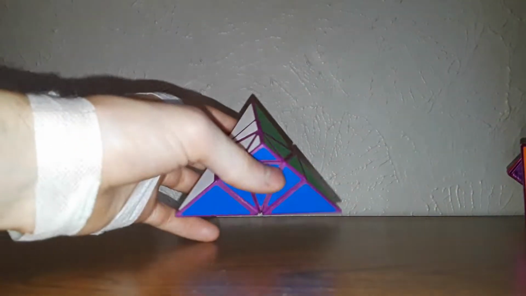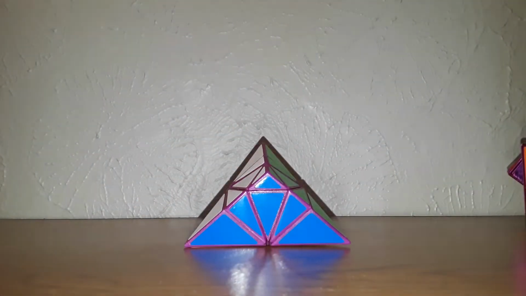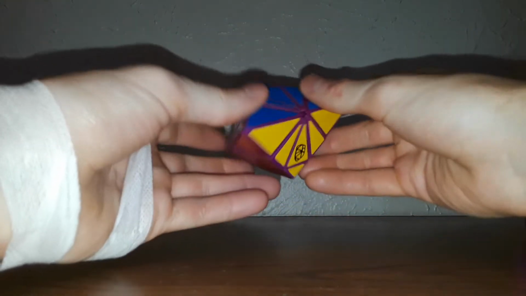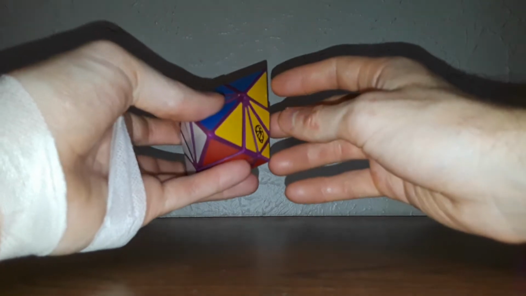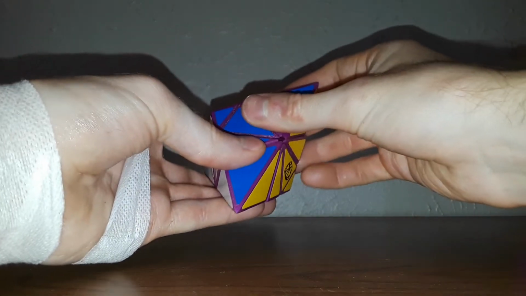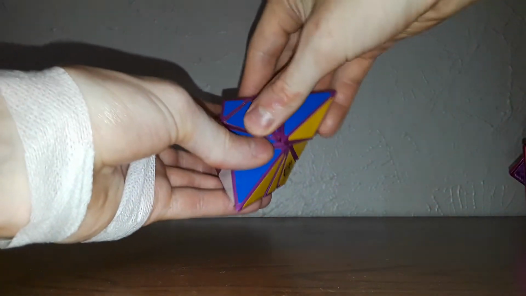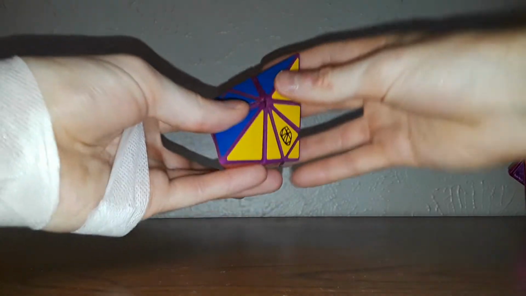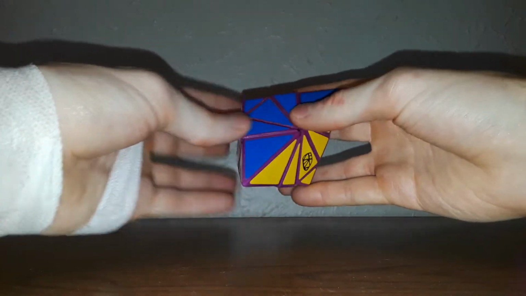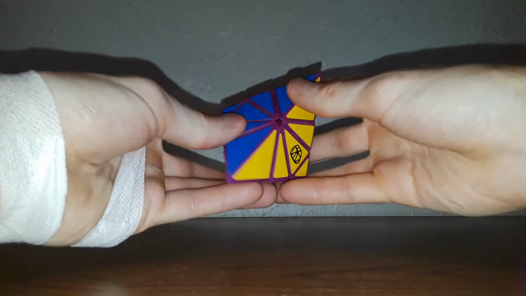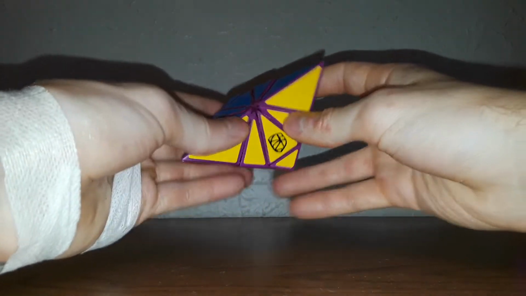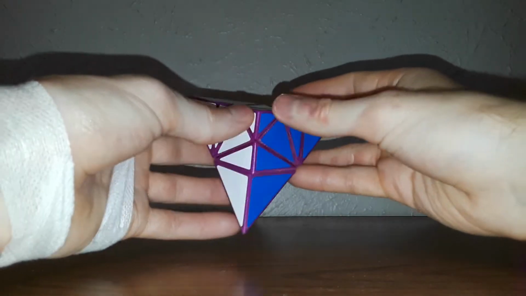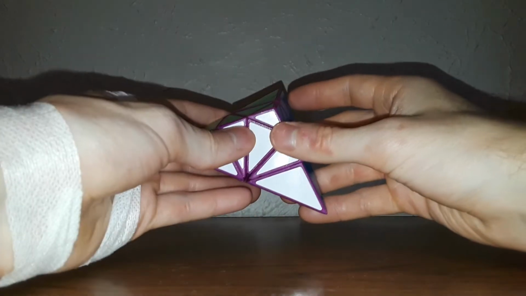So now, finally bringing out the edge of insanity. And we're going to do the exact same thing. So again, notation might be a little bit weird. This could be a U move. This could be an R move. An L move. So I'll demonstrate all those algorithms on this puzzle.